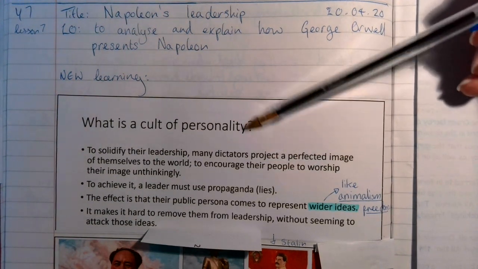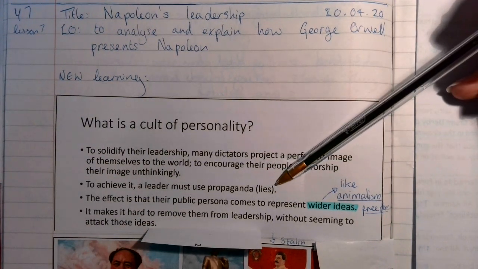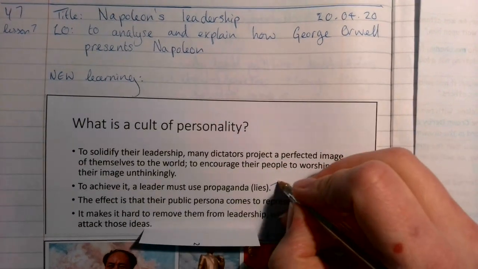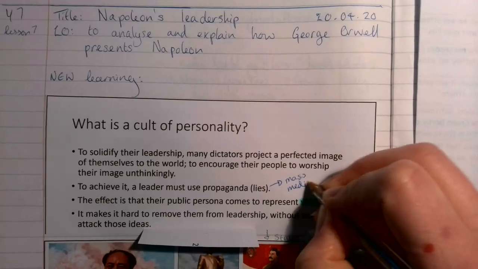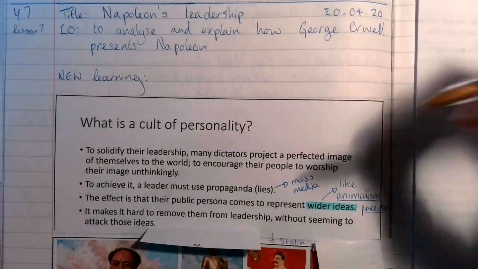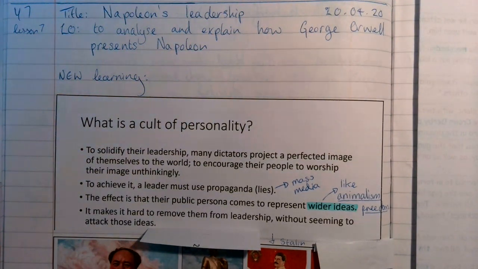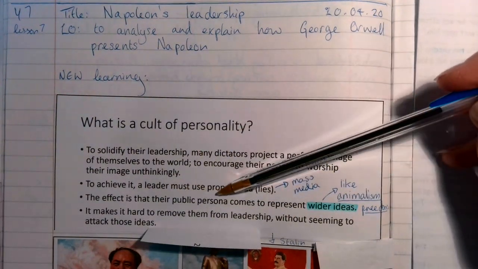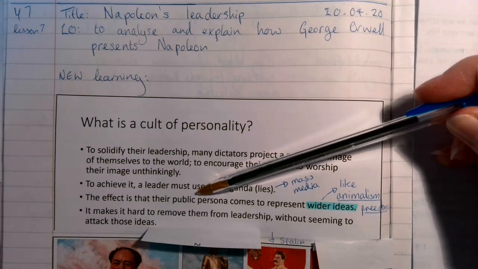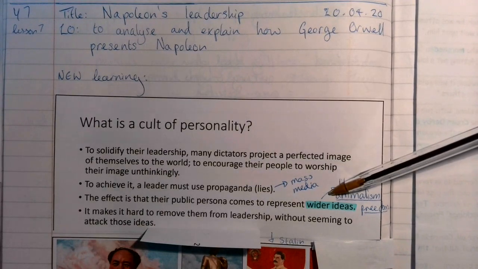To achieve this cult of personality, a leader must use propaganda. Now, these are usually lies, but we should also say that they are spread by mass media. So that will be things like newspapers, huge billboards and posters, radio broadcasts, television, film, any means of spreading that idea widely. The effect is that their public persona, so that is how the public see them as a person, comes to represent wider ideas.